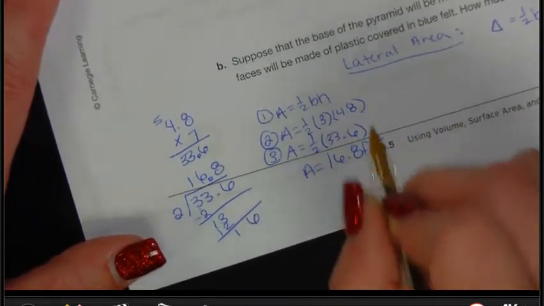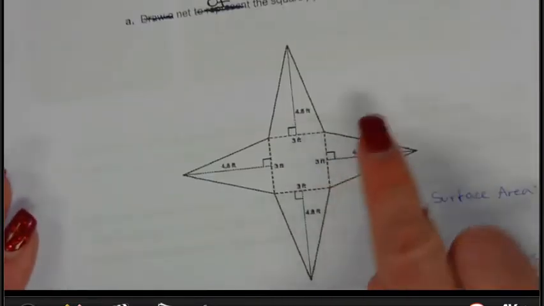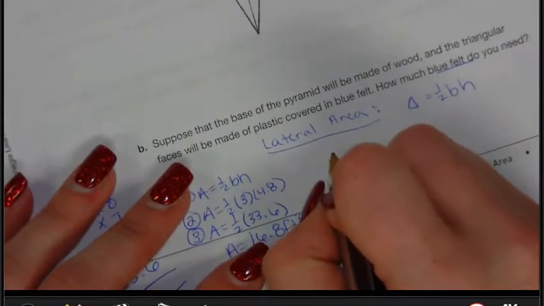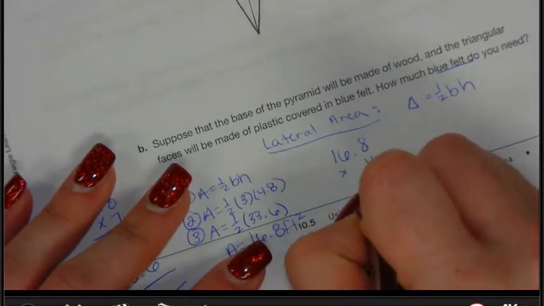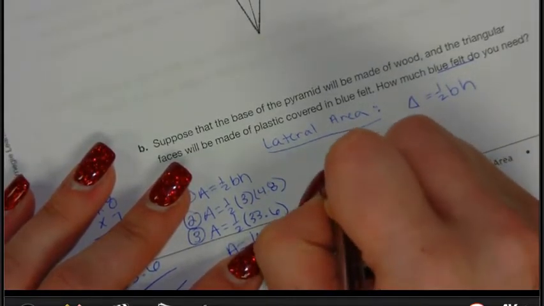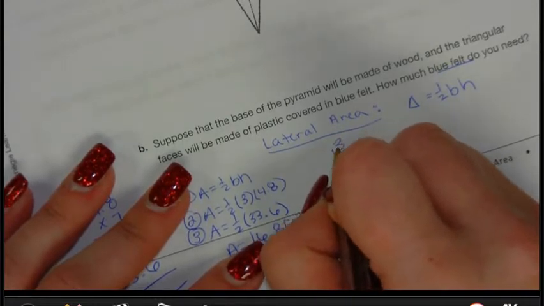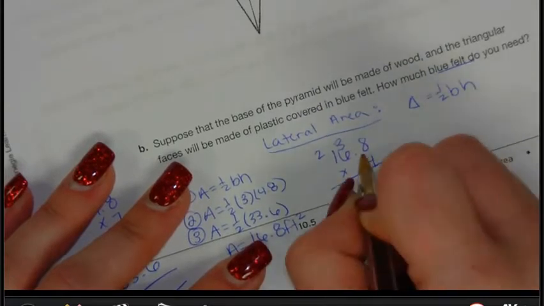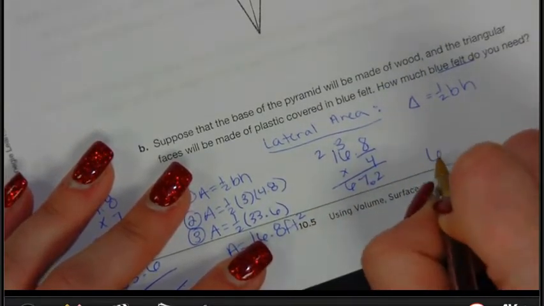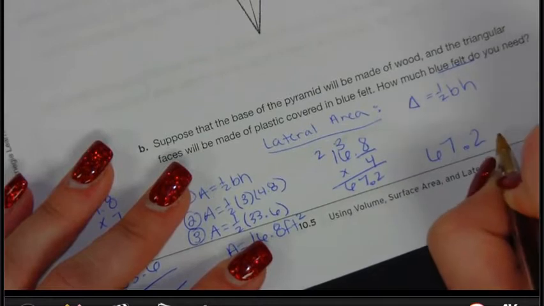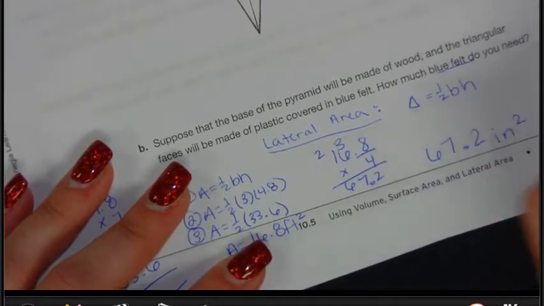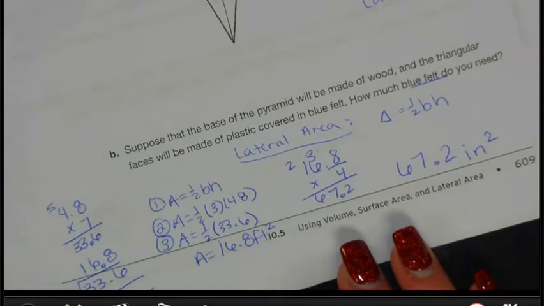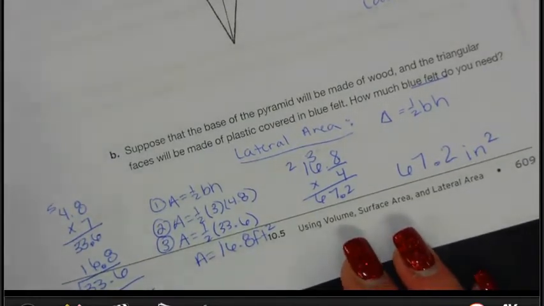Now, this is the area of just one triangle. How many sides do I have that are equivalent? I have 4 sides that are all equivalent. So I'm going to do 16.8 times 4. 4 times 8 is 32. 6 times 4 is 24, plus 3 is 27. And then 4 times 1 is 4, plus 2 more is 6. And it looks like I have 1 decimal place, so I have a total lateral area of 67.2 inches squared. 67.2 inches squared. All right.